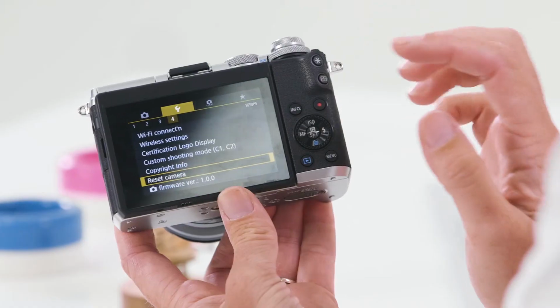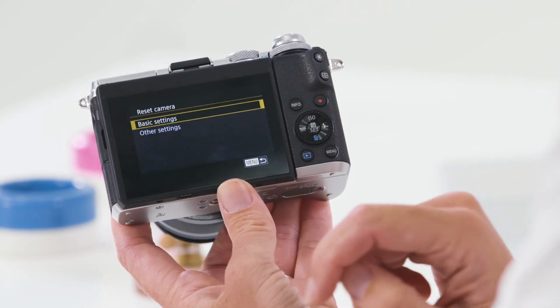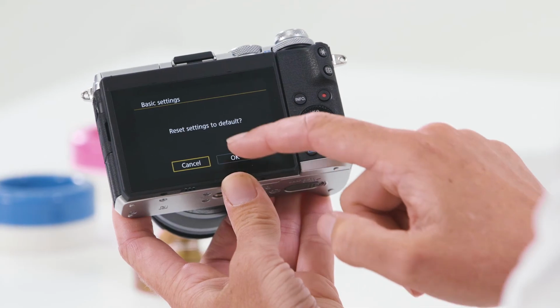Okay, now if you've been exploring the camera a little bit too much and you've changed a bunch of features and you just want it back to the way that it used to be, you can reset the camera back to factory settings. Now to do this, simply press the Menu button on the back of the camera and you're gonna find it in the yellow menu. Look for Reset Camera and simply reset the basic features. Now you're good to go.